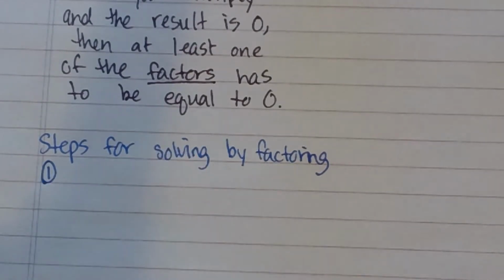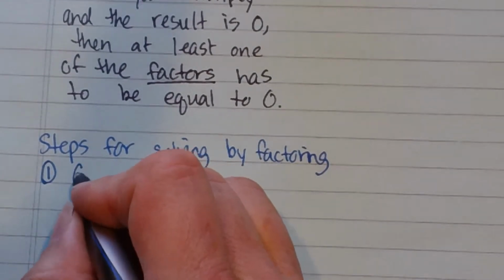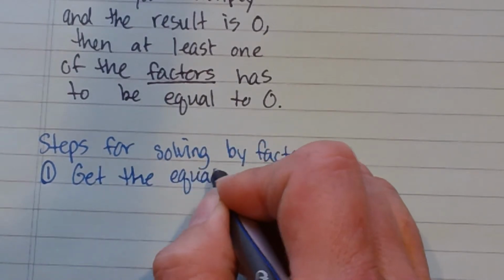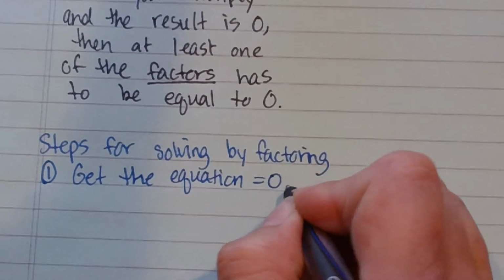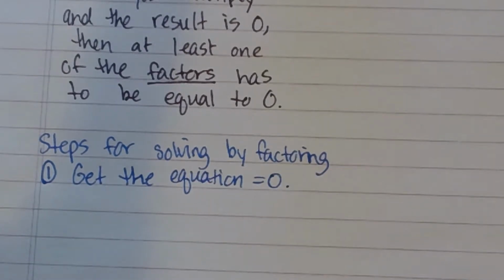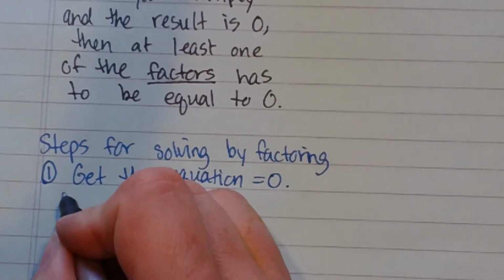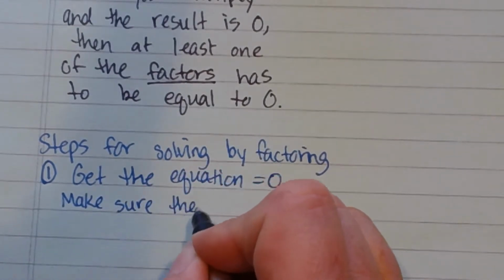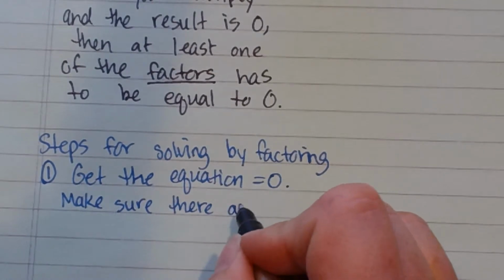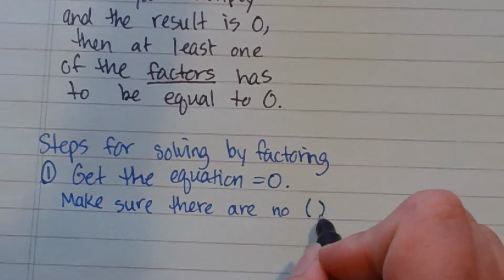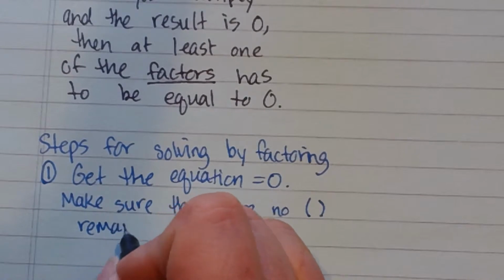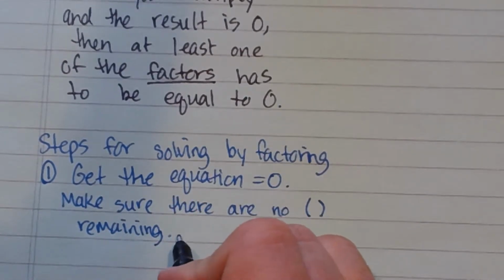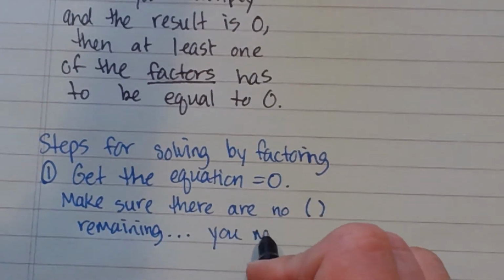The first thing that we're going to do is we have to get the equation equal to 0. We also want to make sure there are no parentheses remaining. This is not usually a problem, but it's worth mentioning. If there are any parentheses in the problem, you may need to FOIL or distribute.